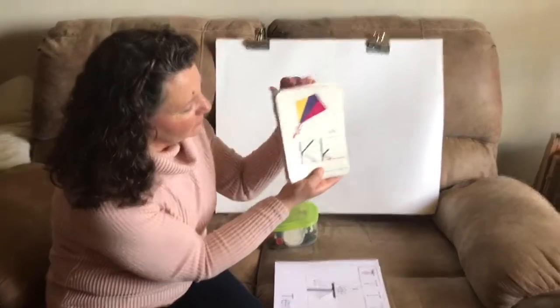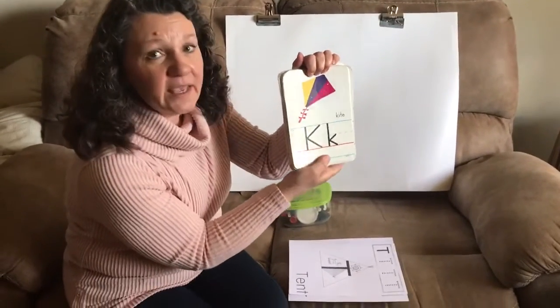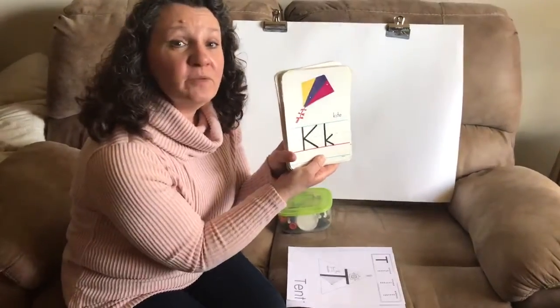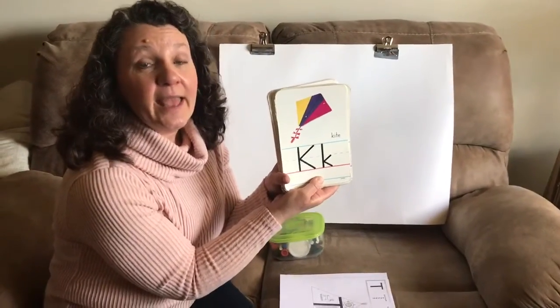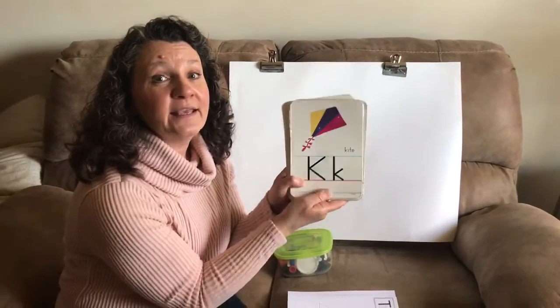And we have our capital K and our lowercase k. The letter K makes what sound? K, like kite and kitchen and kangaroo and kiss.